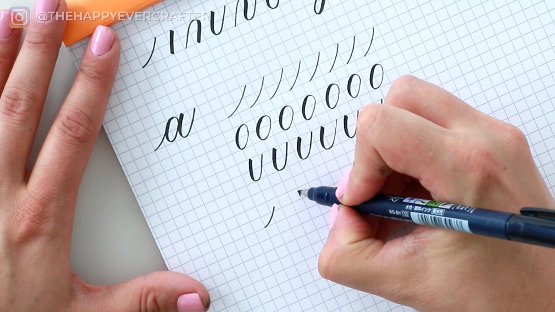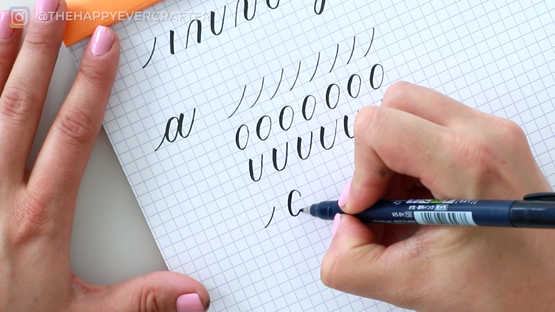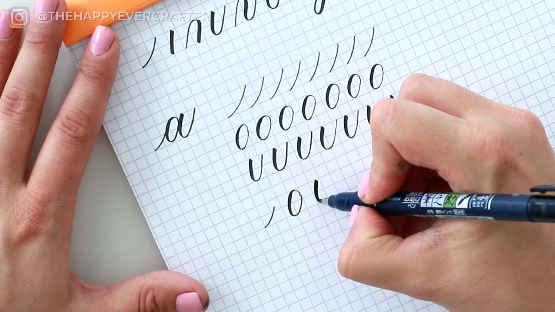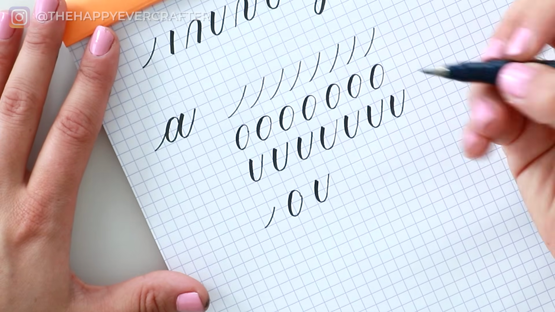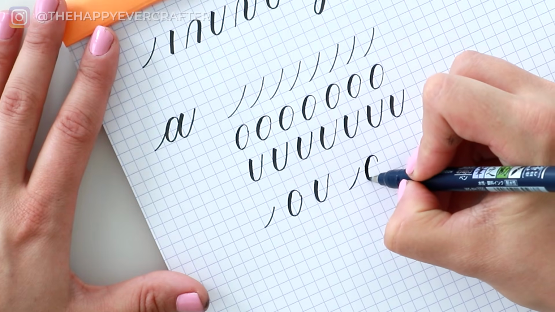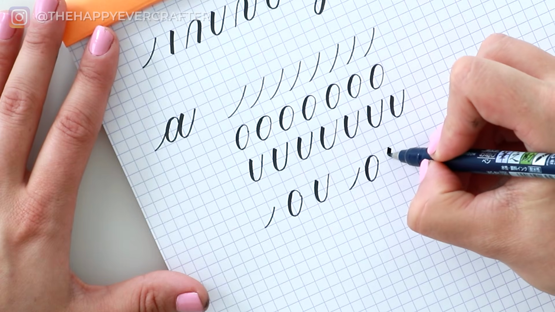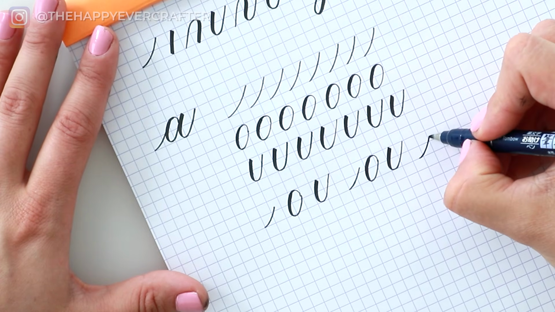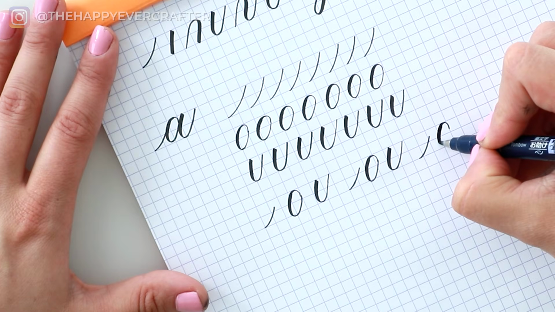These are like little nuancy things that you learn when you get deeper into the course and the workbook and everything. But for now, just listen to me. Cut your upstroke a little bit early. Then I'm gonna do my oval. And I messed that one up right away. Okay, and this is why we do this over and over and over again till we feel confident. It looks like IOU, doesn't it?